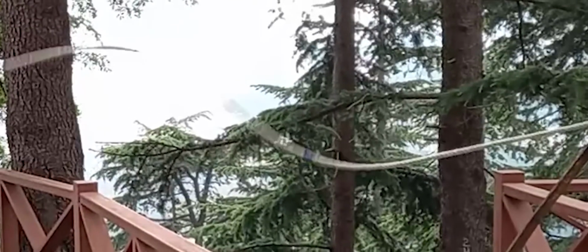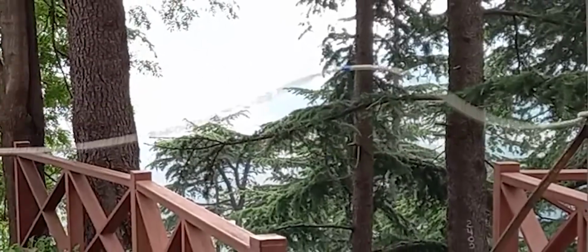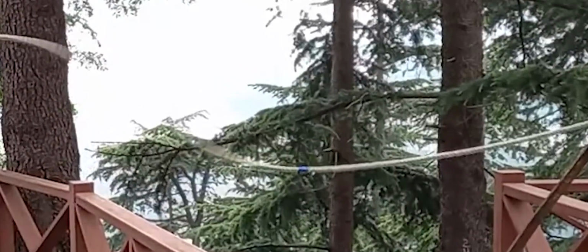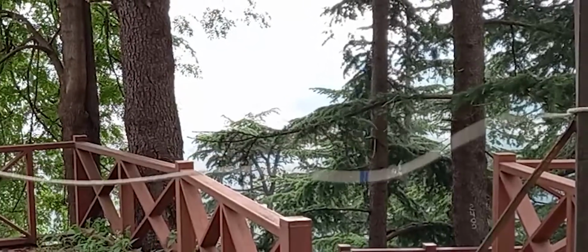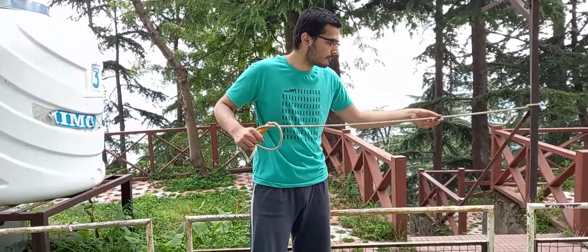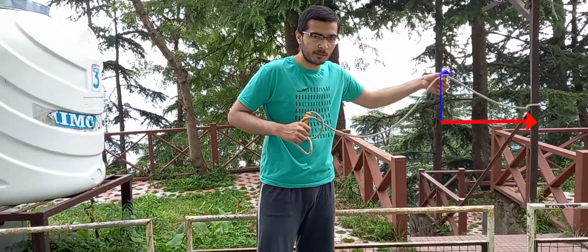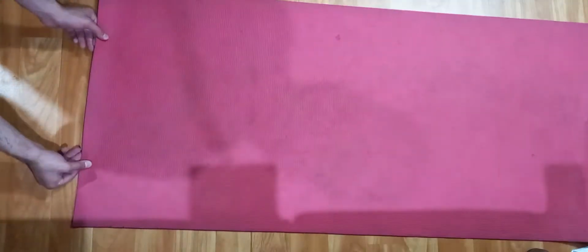Here, the blue point is actually moving only vertically up and down and does not move back and forth. You can use the tree in the background to confirm this fact. So a wave in which any point oscillates up and down, or perpendicular to the direction of motion of the wave, is called a transverse wave. Another example of a transverse wave is this.